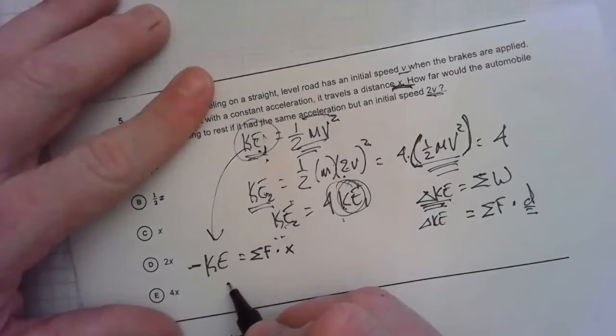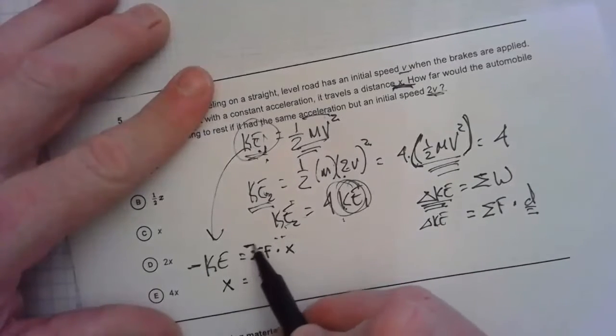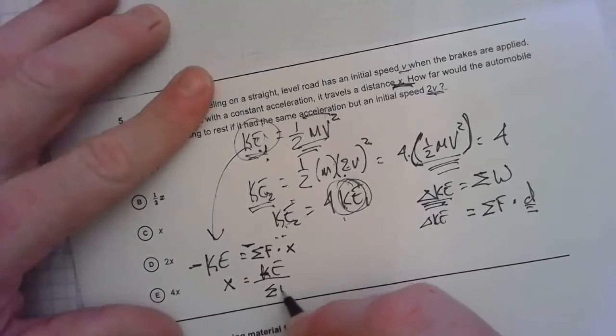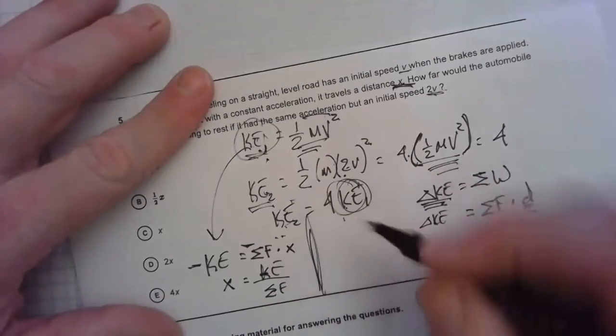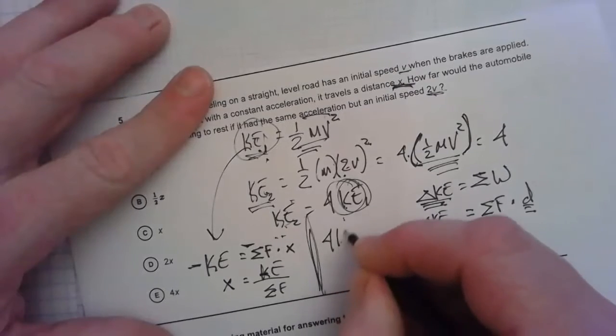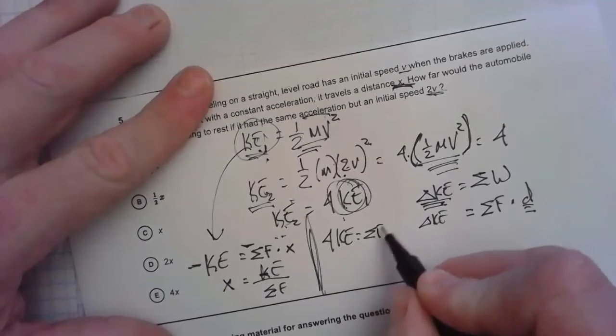So x equals, technically this force would be negative as well, so the negatives cancel out, KE over the net force. Let's see if that helps. Now, in the second case, I have 4 times the kinetic energy that I lose, with the same net force.